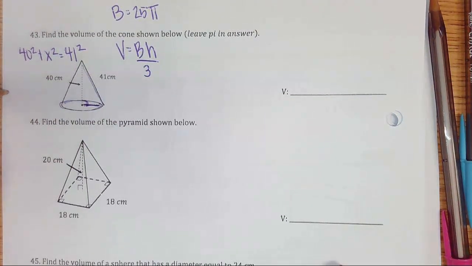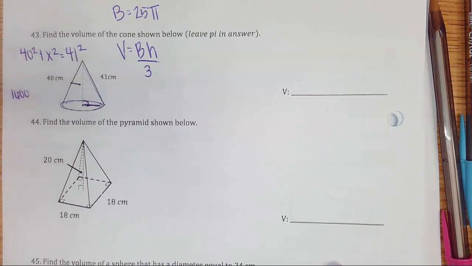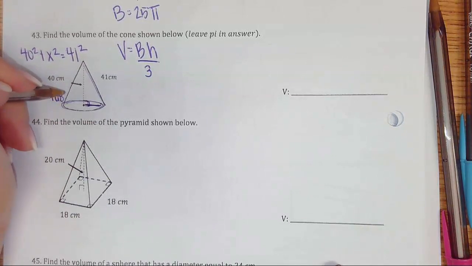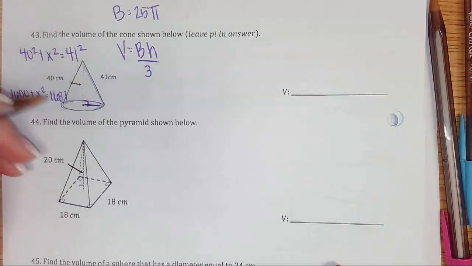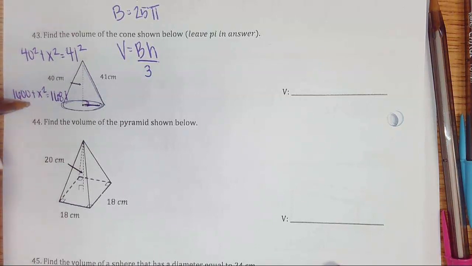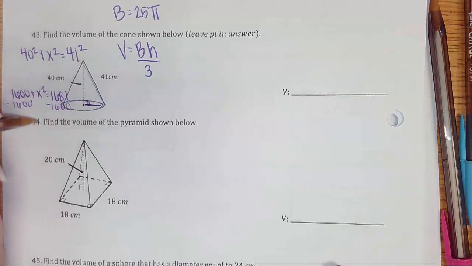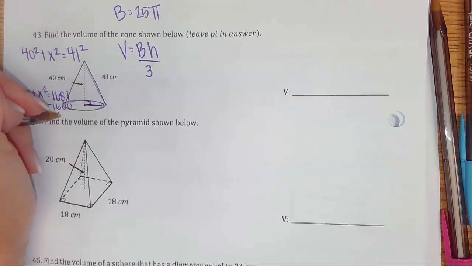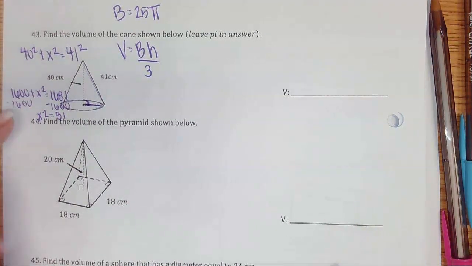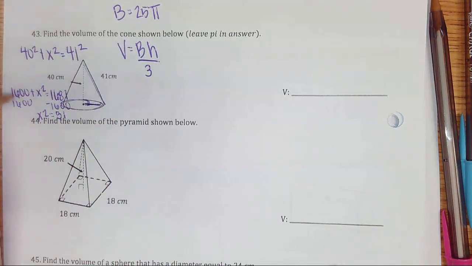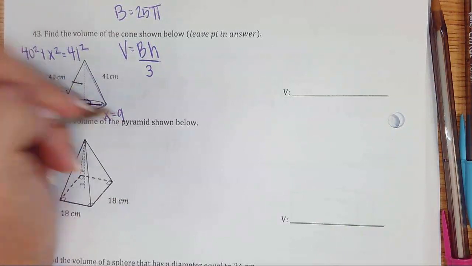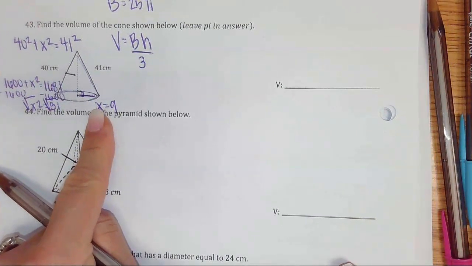All right, so that's going to be 1,600 plus x squared equals 1,681. All right, I'm going to subtract that 1,600 from both sides and get x squared equals 81. And then to solve for x, which is your radius, you take the square root, which will give you 9. So x is equal to 9.